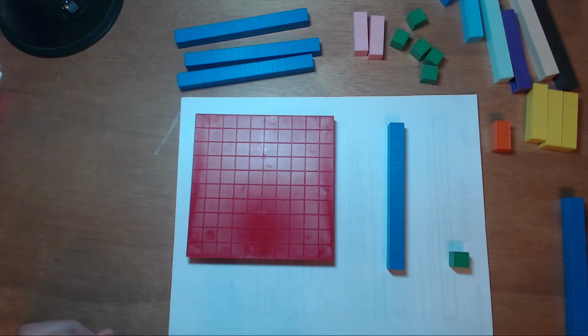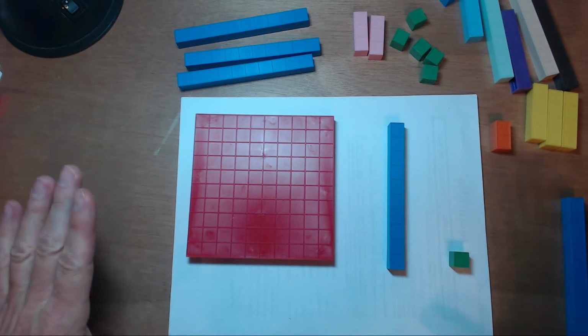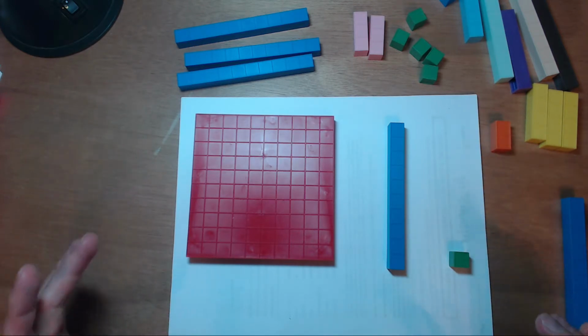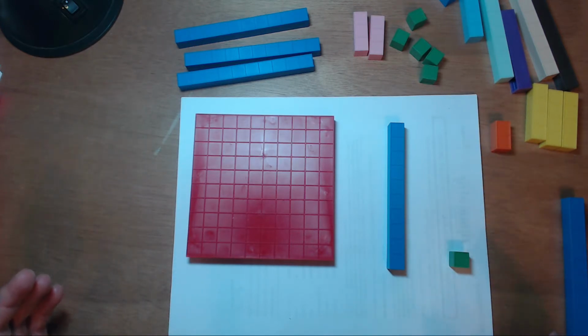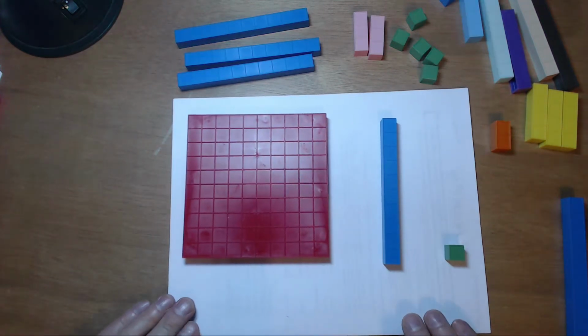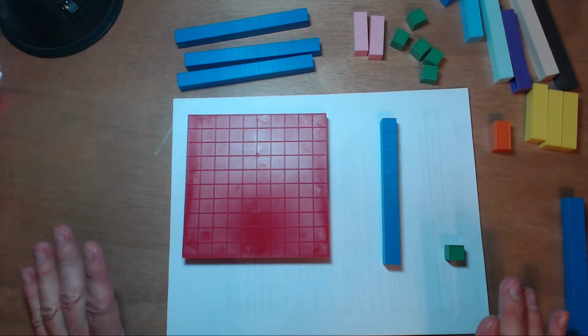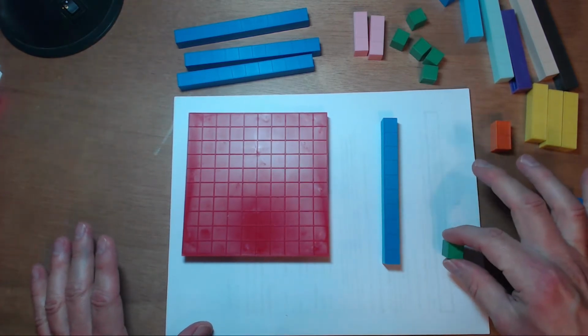This is going to be a fast, quick, simple video to show you how you can use these blocks to multiply polynomials in algebra. Now, before we get to that, we have to lay a little bit of a foundation so this makes sense. So first of all, let's introduce the blocks.